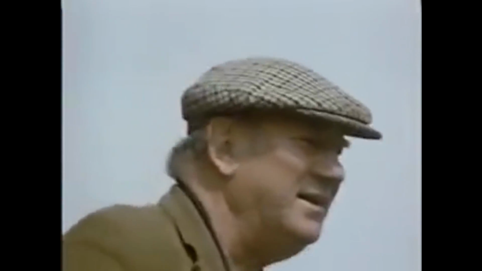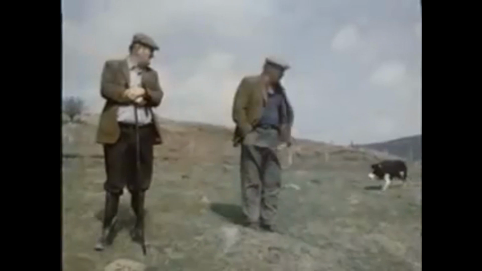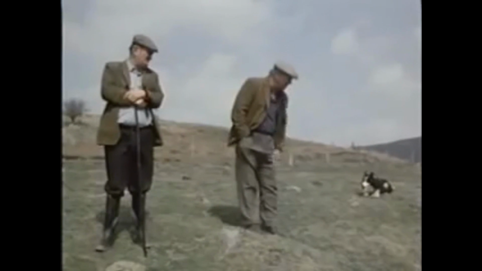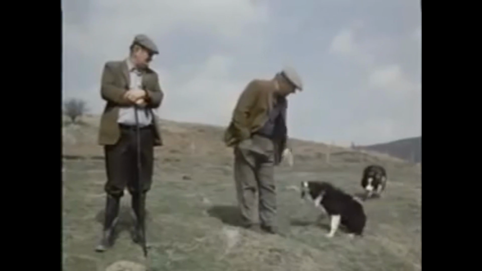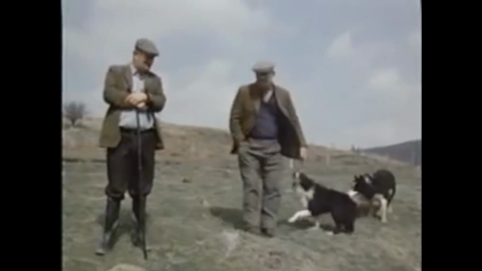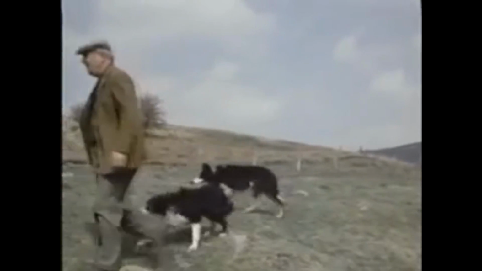There's no escaping the Welsh need for English to get on in everyday life. Even this sheepdog, Vic, has been trained to answer calls in Welsh and English to increase his market value. Good dog. Vic, get over here. But although the extinction of Welsh has often been predicted, it survives, a lingering reminder of Britain's Celtic past.